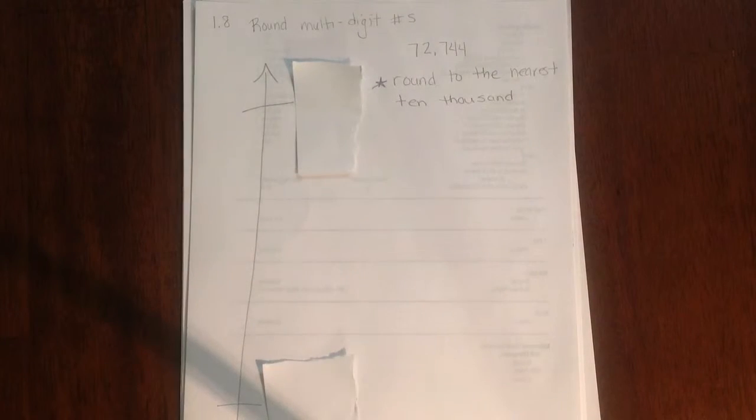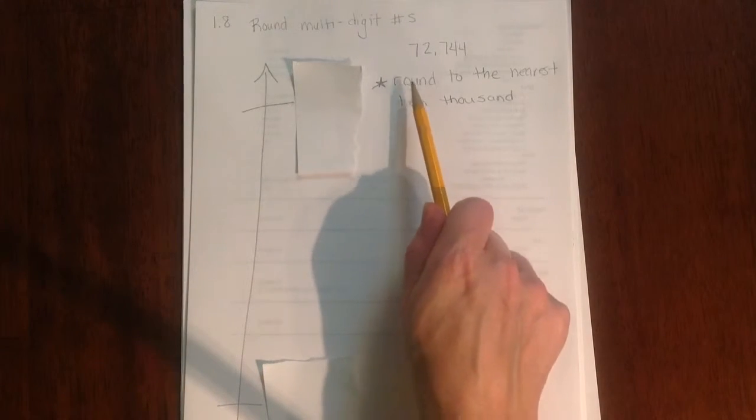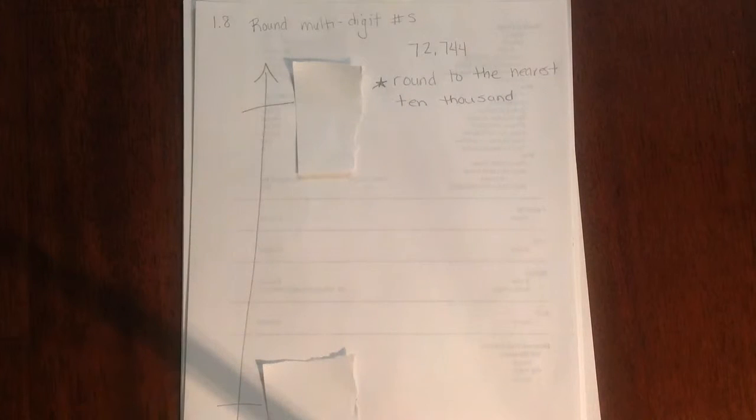All right, ladies and gentlemen, we spent some time on Friday working on rounding, and we only focused on rounding to the nearest thousand. So we're getting a little more complicated now. This time we're going to work on rounding multi-digit numbers to the 10,000s place and the 100,000s place. Like we said before, you have to first figure out what you're rounding to. And you'll see I wrote here round to the nearest 10,000.